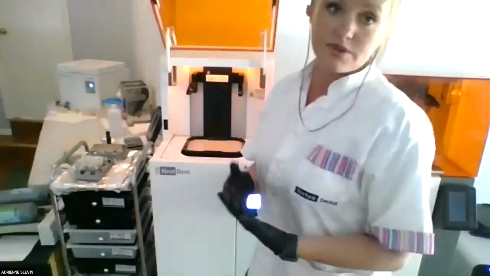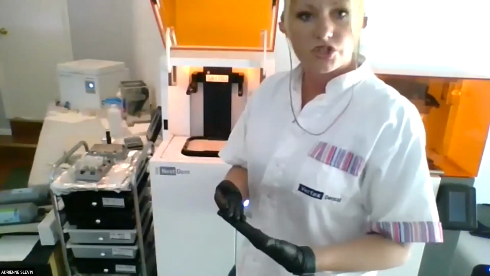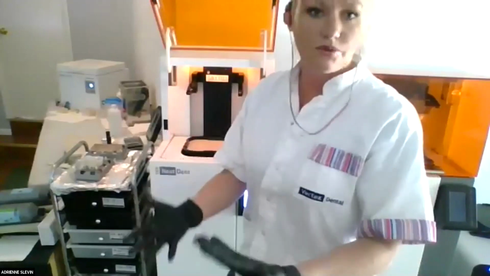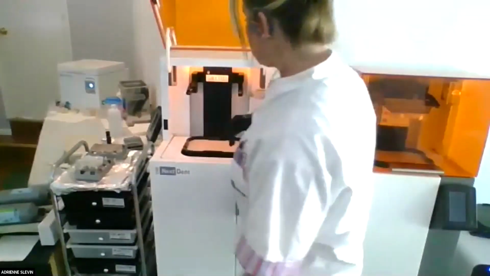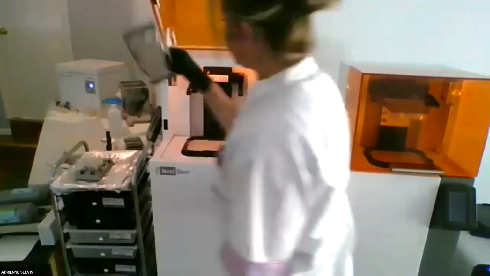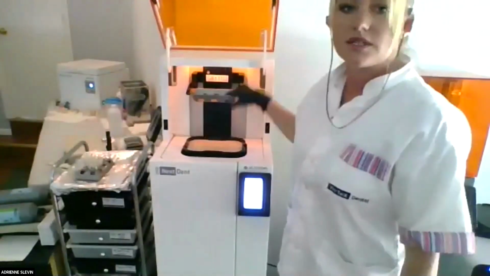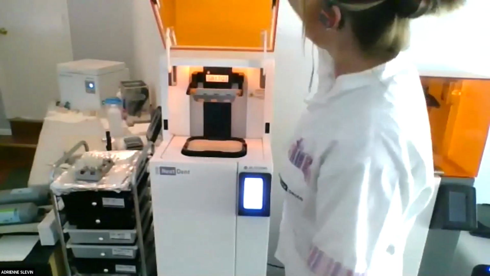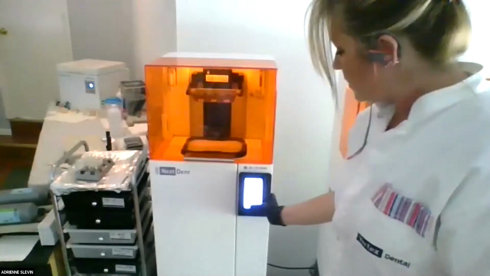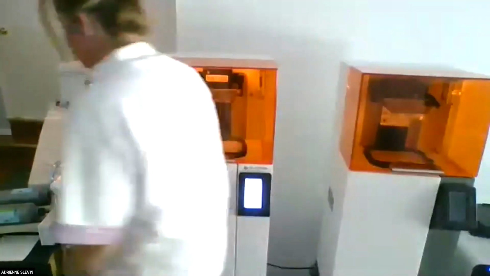So if you're always using a light shade, like bleach, and then a medium shade like 1.5 or something like that. The next thing you're going to do is put your build platform in. We're ready to start. It's all magnetic. You can do this one-handed. You start your printer, okay, and then you're going to scan your bottle.